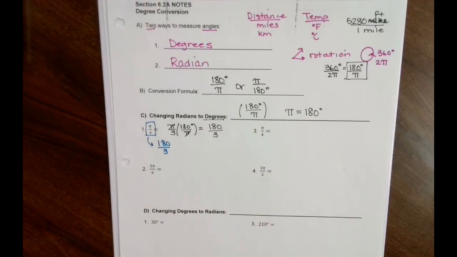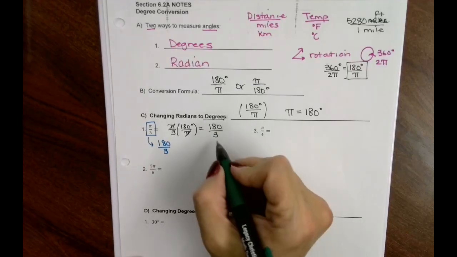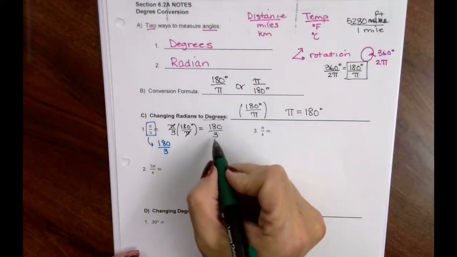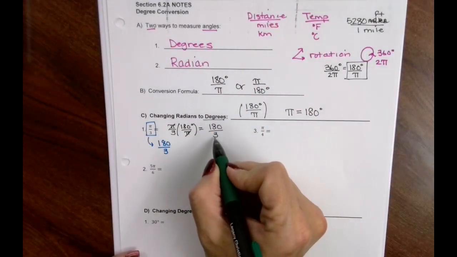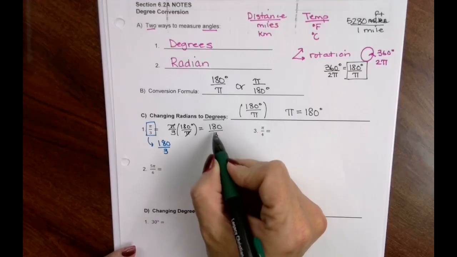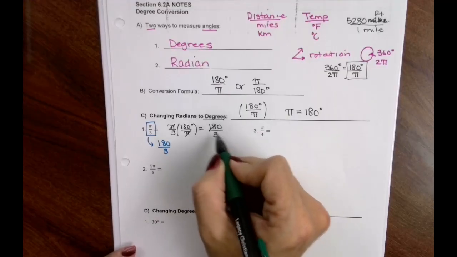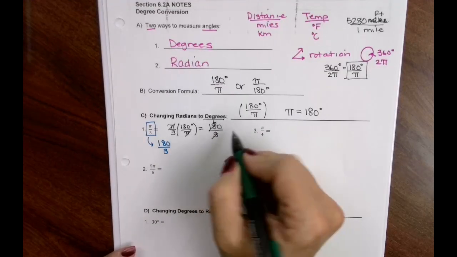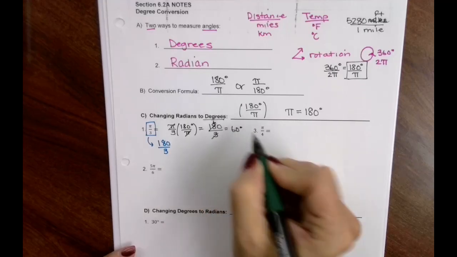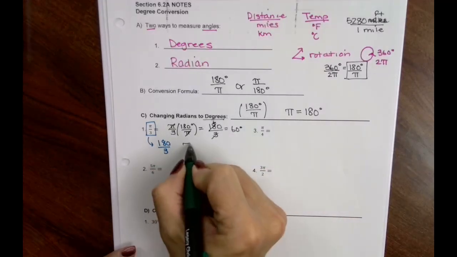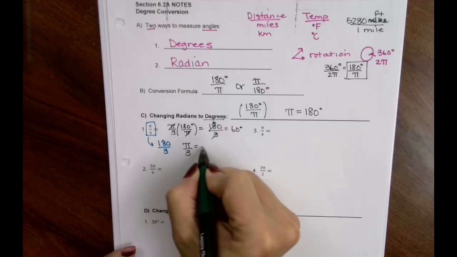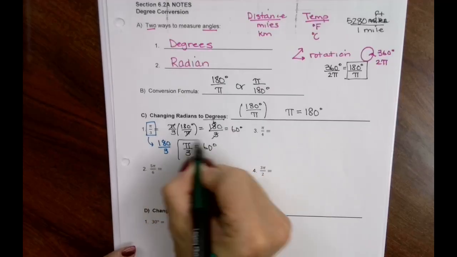Now we have to do the math to simplify this down. We're going to do all of this without a calculator. If we have 180 divided by 3, this is the same as 18 divided by 3. We know that goes in there 6 times, so this would be 60 degrees. So pi over 3 is the same as 60 degrees.